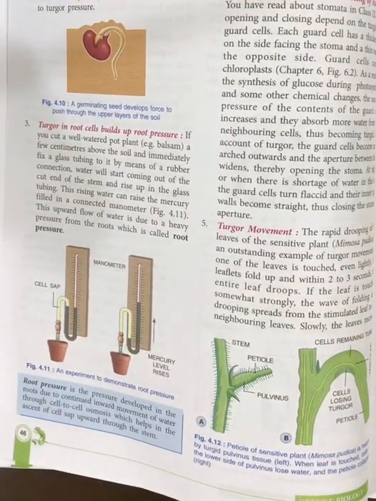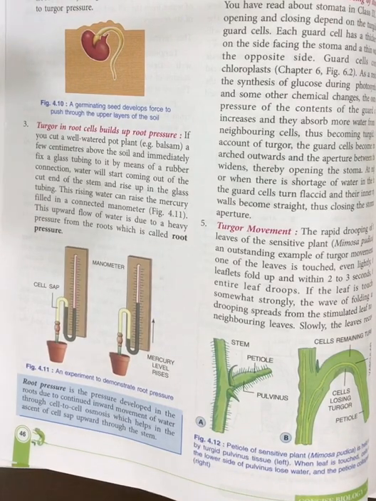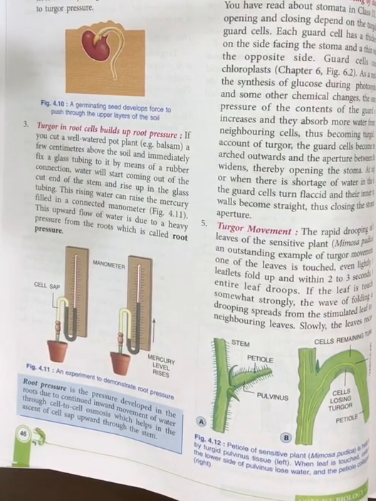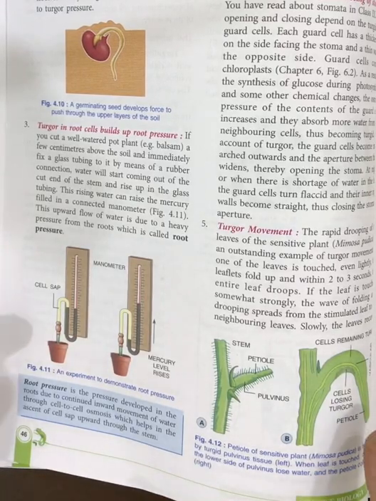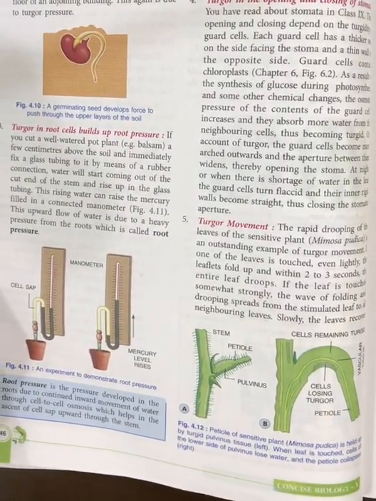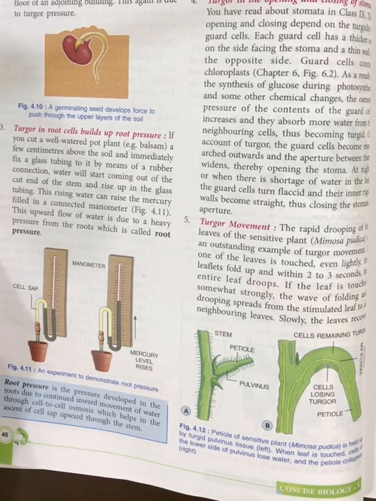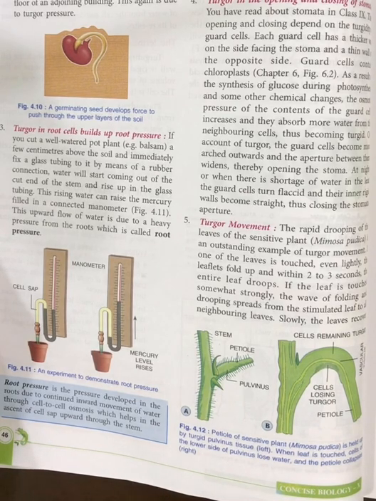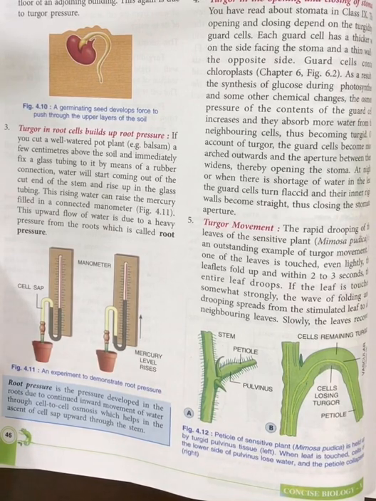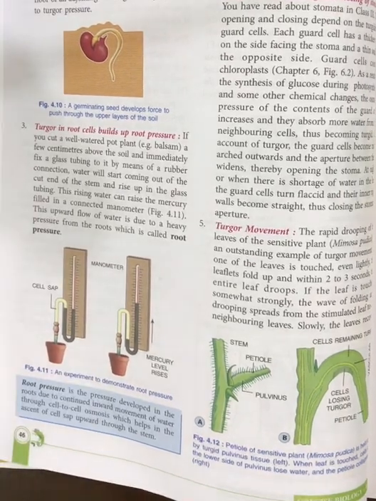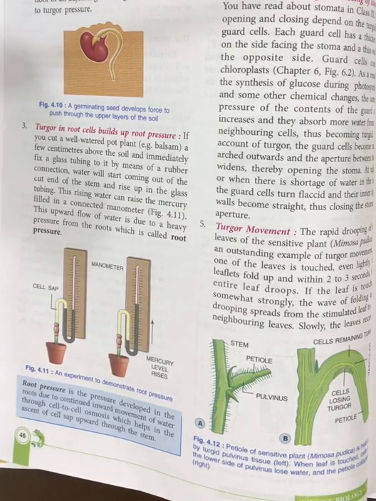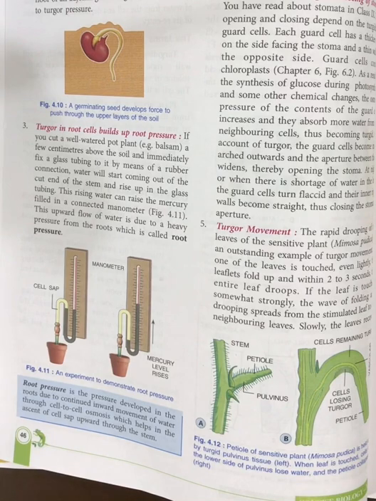These guard cells have chloroplasts, and when sunlight falls on them during daytime, photosynthesis occurs, glucose is made, and the concentration of glucose in the guard cells increases, or you can say that the solution in the guard cells becomes concentrated, and thus the water from the adjoining cells moves into the guard cells, makes the guard cells turgid, and this results in the bulging out of the arched wall outwards, and the aperture between the two guard cells widens and the stomata opens.